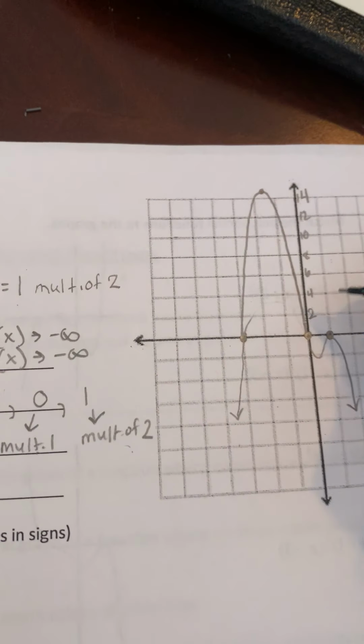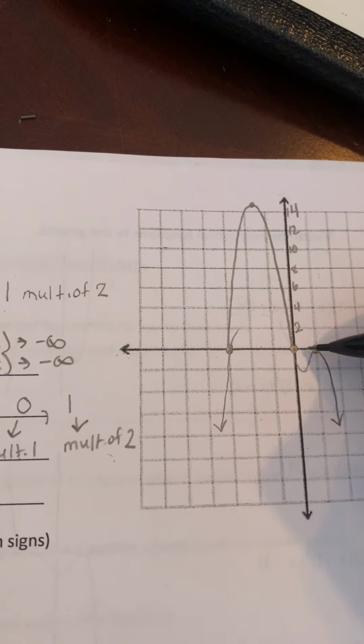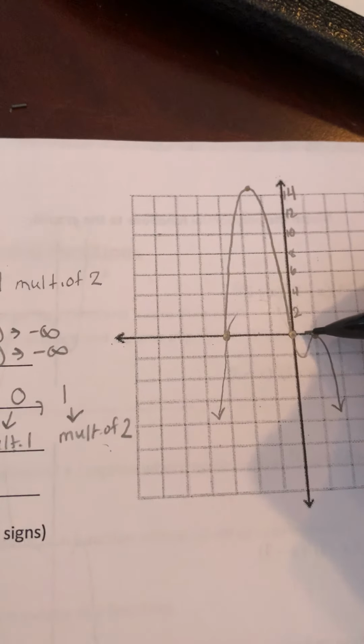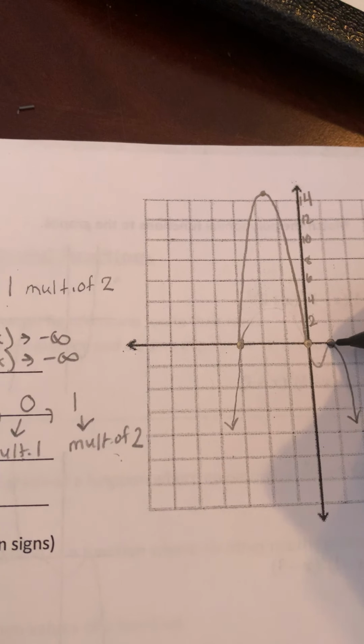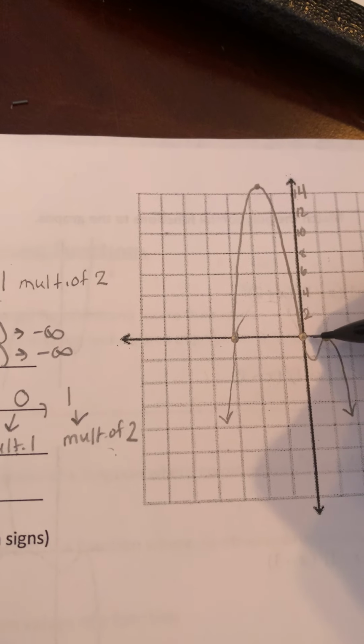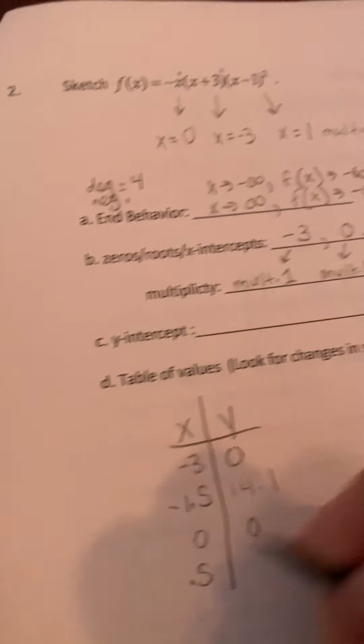Okay? Now we have to work on this area. So what I'm going to check on is, again, somewhere about in the middle, maybe a little closer to the left. Since I know this doesn't go right through, it's going to bounce. But again, we're just approximating. So I'm going to plug in 0.5 next, because 0.5 is in between these two zeros.